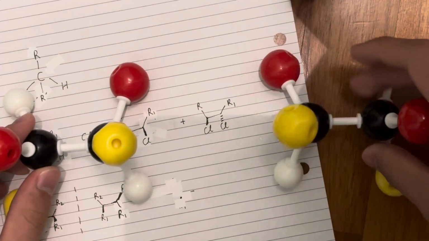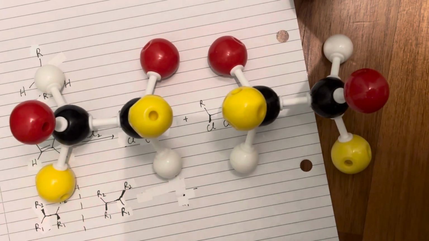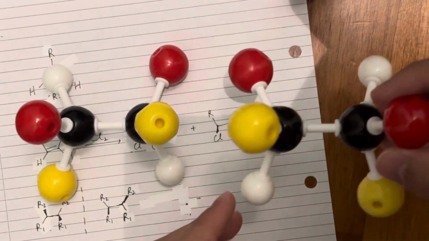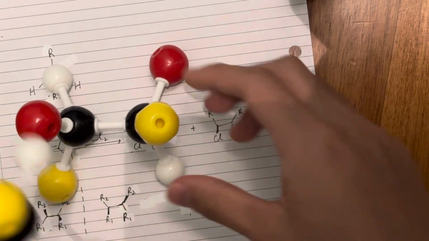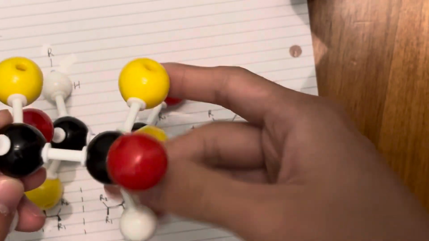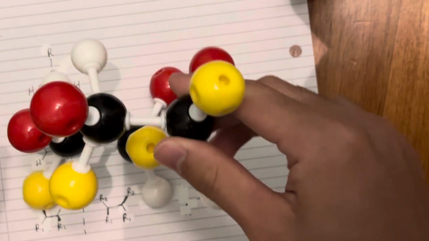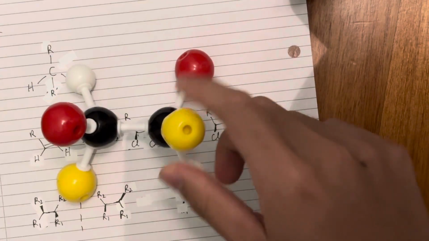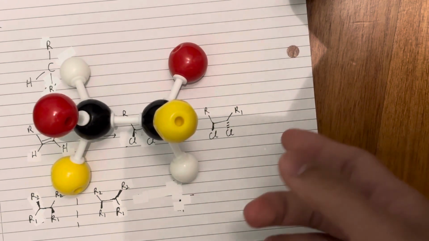For an enantiomer, it needs a mirror image that is non-superimposable. So this is the mirror image of this molecule. Then you try to stack it on top of the other. See? You can stack the molecule. That means this molecule does not have an enantiomer, so this molecule is not chiral.